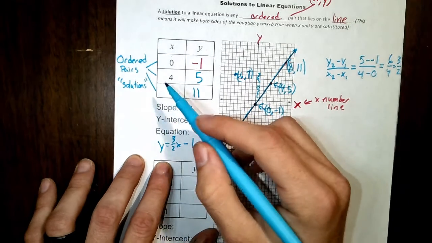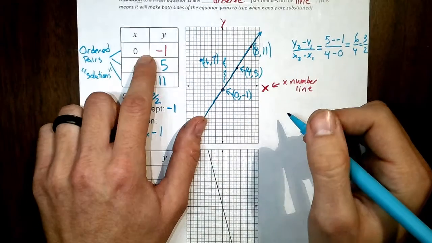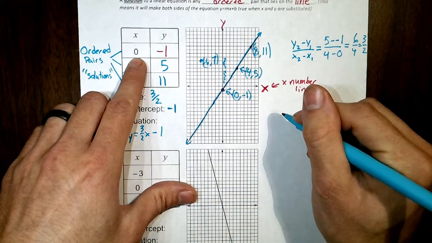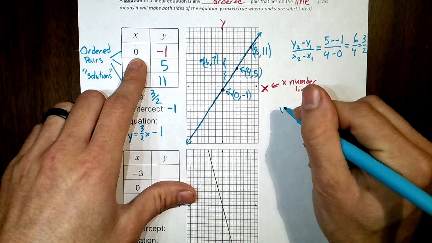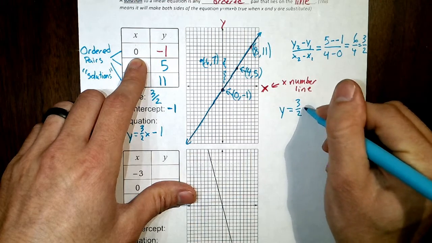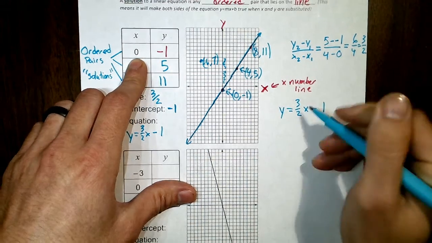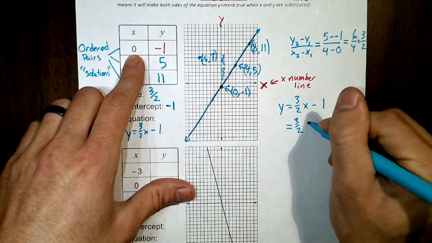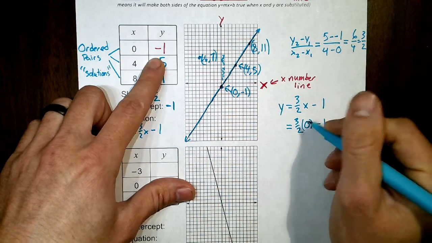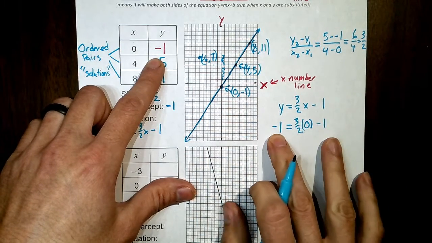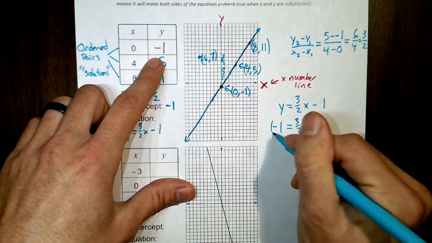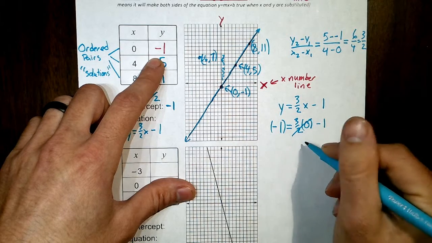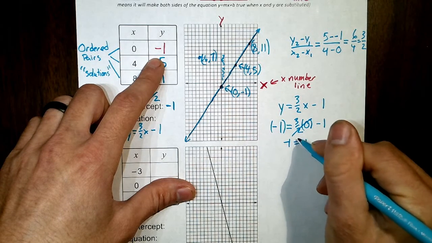And again, what does it mean that it's a solution? It means that if I put 0 and negative 1 into my equation, when x is 0, so again, y equals 3 over 2 x minus 1. If instead of an x I write 0, y equals 3 over 2 times 0 minus 1, it should equal negative 1. I put in my y value, I put in my x value. Are they the same? Well, 3 over 2 times 0 is 0, and I'm left with negative 1 equals negative 1. It's a solution.